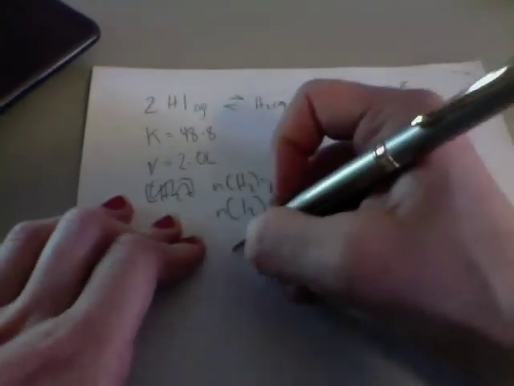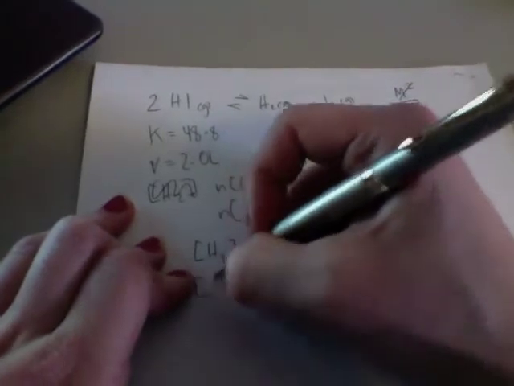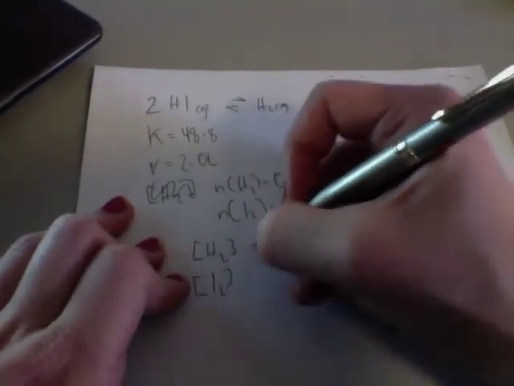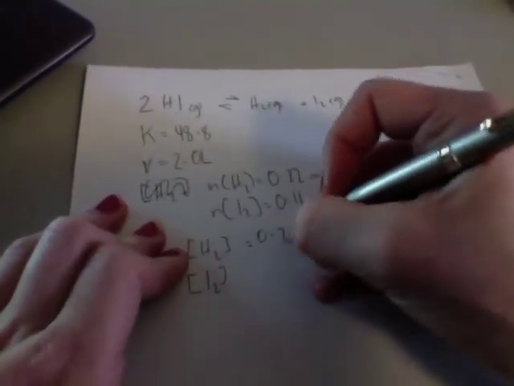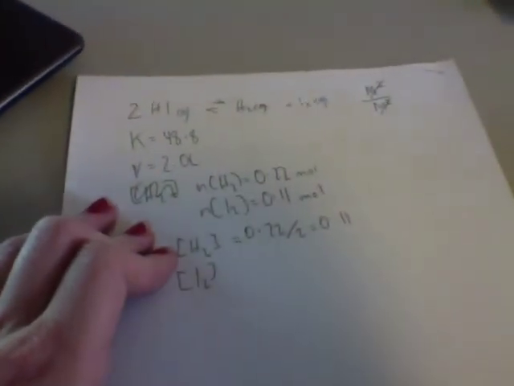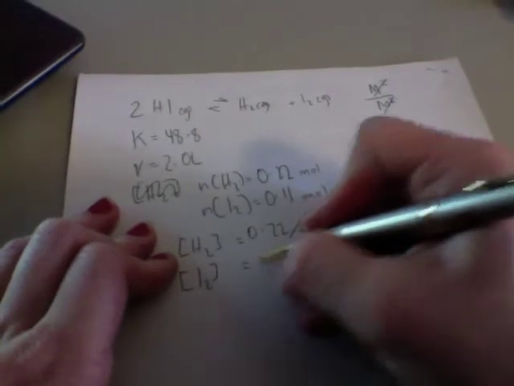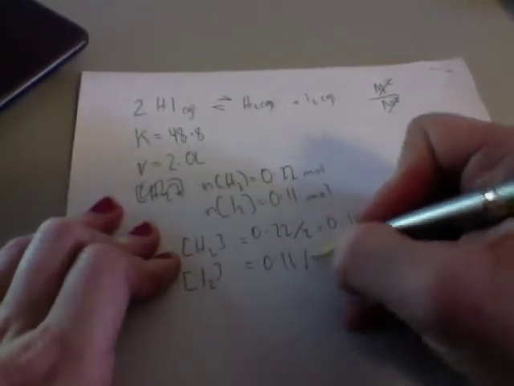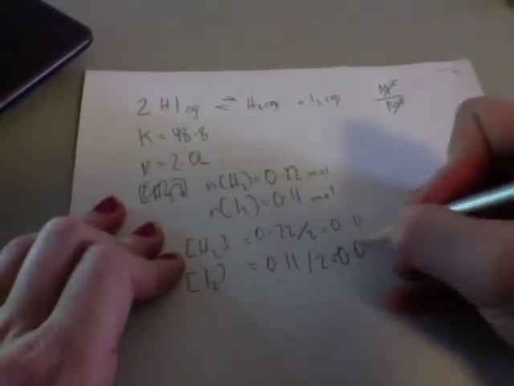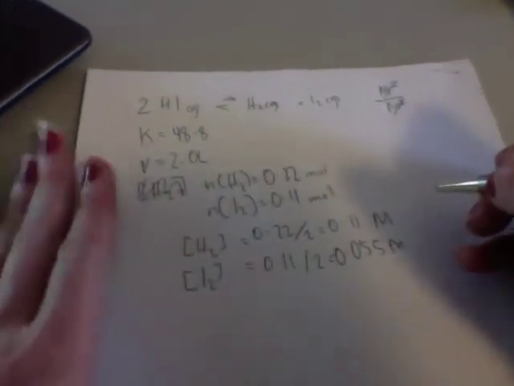The concentration of H2 we can easily work out to be 0.22 divided by 2 equals 0.11, and the concentration of I2 equals 0.055 M. Now, that's all well and good.